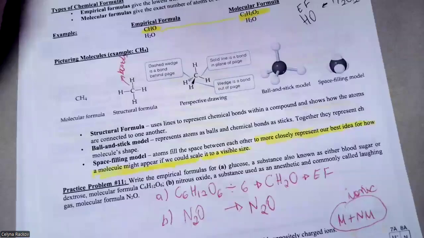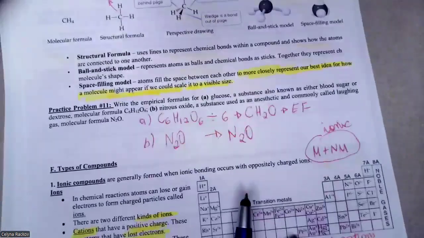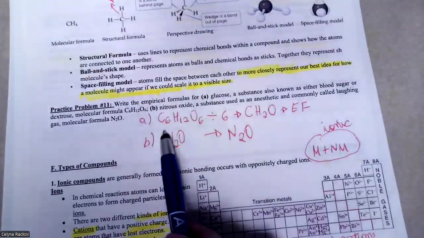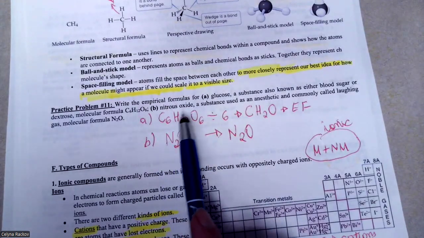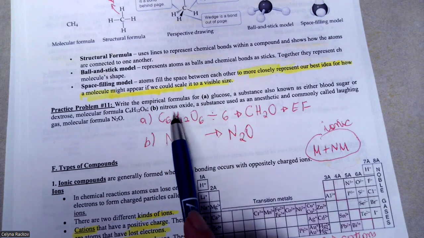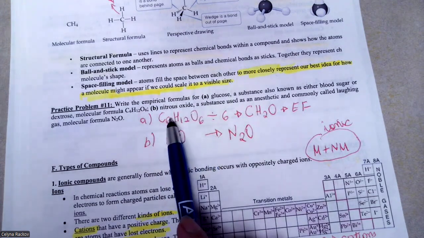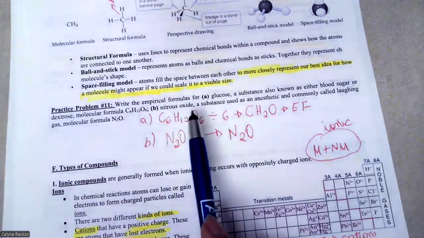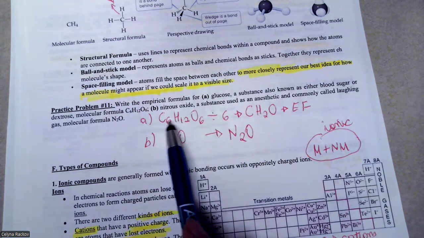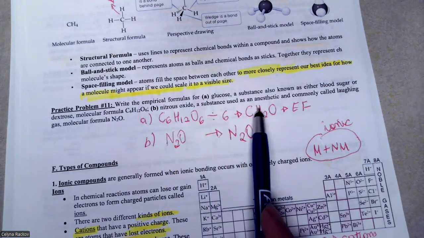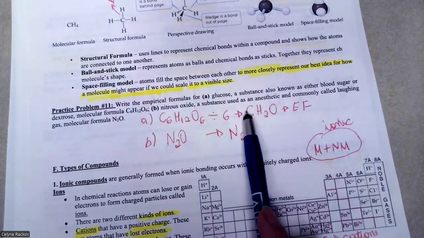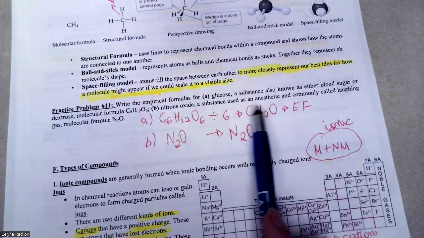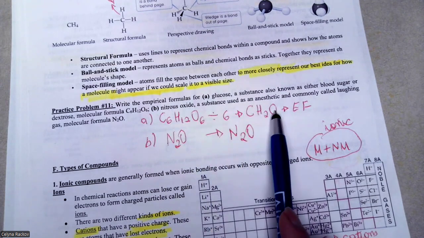Okay, so have we already answered this problem 11, right? C6H12O6 is the molecular formula for glucose. The lowest number here is a 6, so let's divide everything by 6. 6 divided by 6 is 1, 12 divided by 6 is 2, and O will be 1.